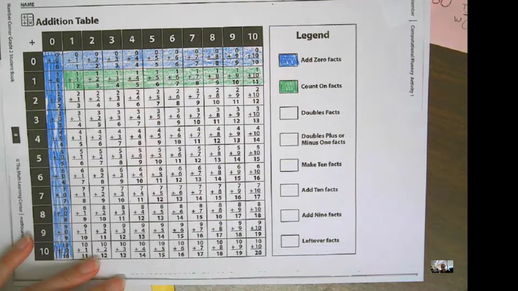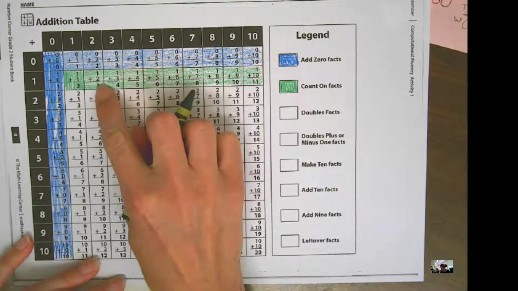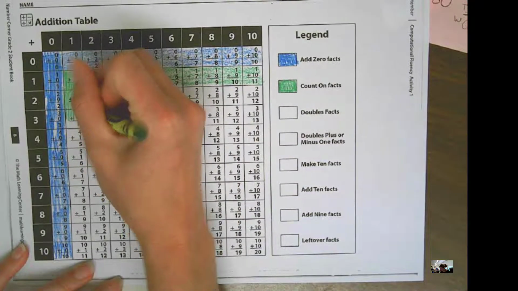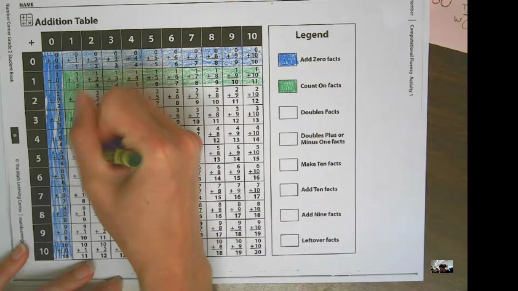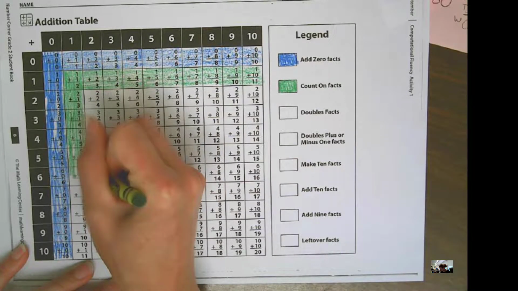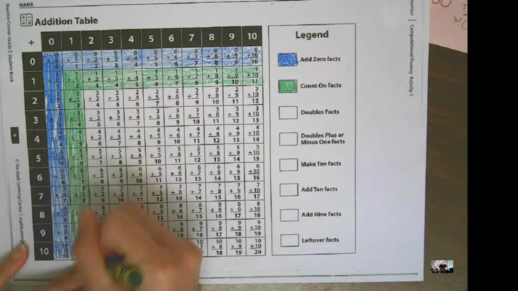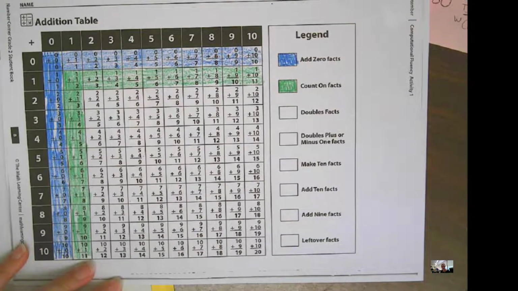All right. But now we need to do the opposite ones, because if you notice 1 plus 2 is here, but 2 plus 1 is also here. So we need to go straight down with our green crayon as well. Again, I'm just trying to color these very quickly so that you can see them. Okay, so you might have to pause me as you're doing this.